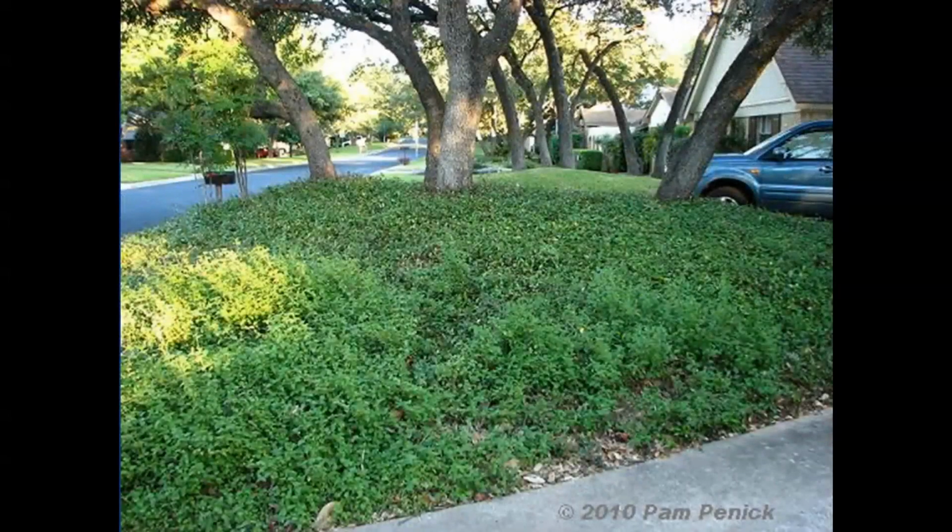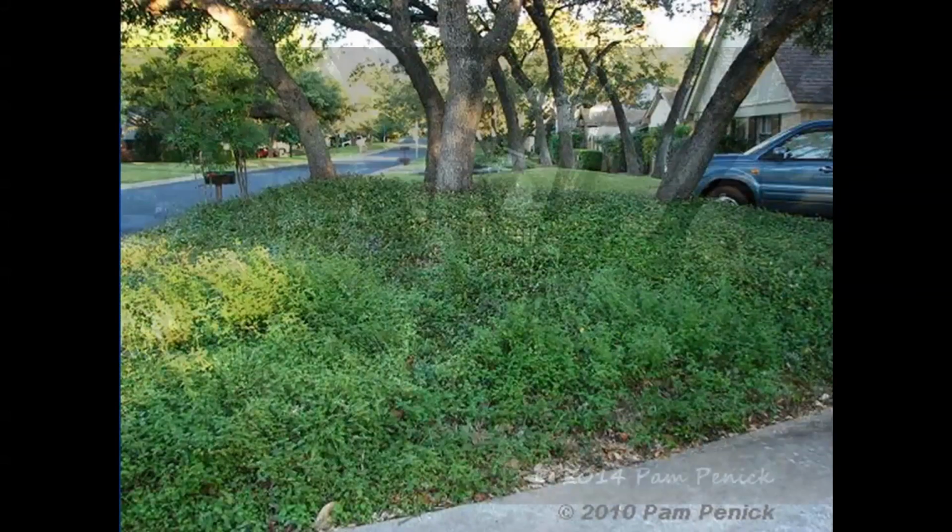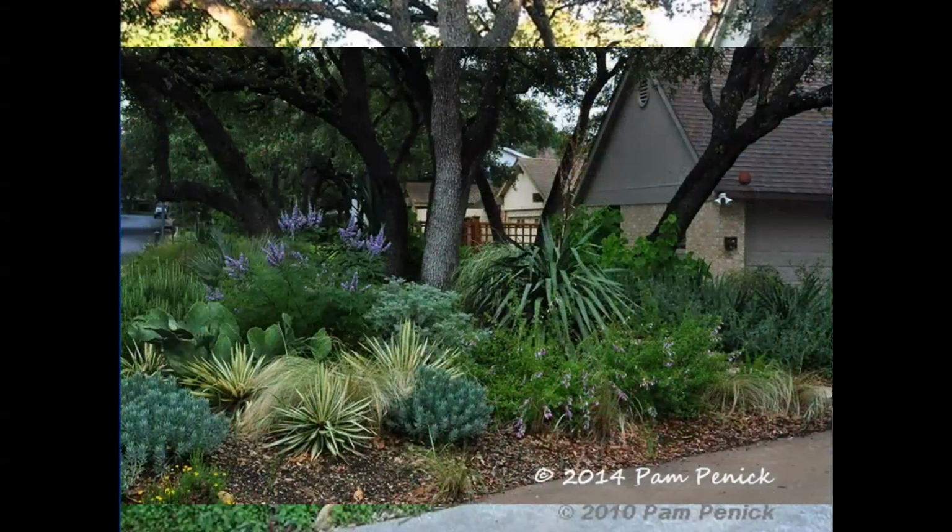Now, xeriscape is not just a term that we use here in the desert. It just means using plants that don't use a lot of water. And here is actually a photo from a home in Texas, and they did a conversion using plants that work in their area. And of course, now there's a lot less water, but it's also a lot more interesting to look at.